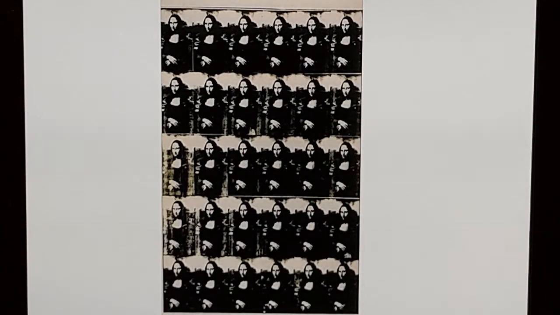Here is an example of Mona Lisa arranged in a grid by Andy Warhol, and it's an example of how pattern has been used, which is the repetition of the image, and then also the grid-like format that unifies the entire image.